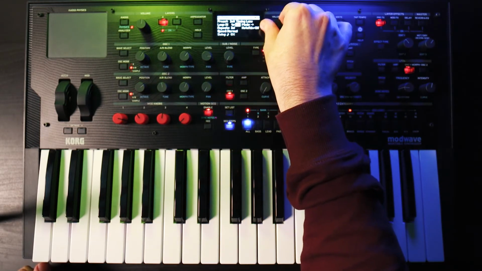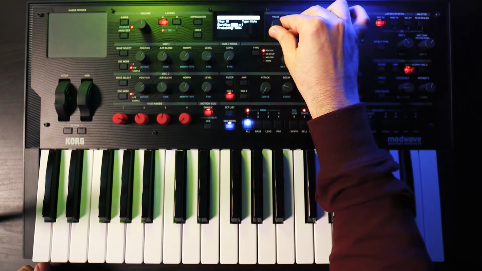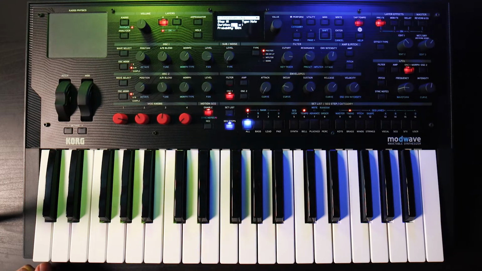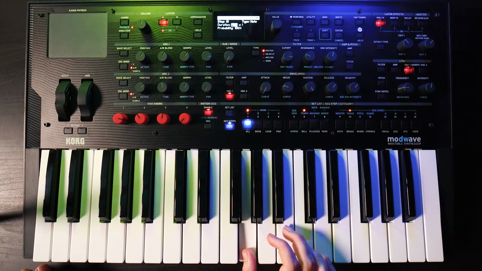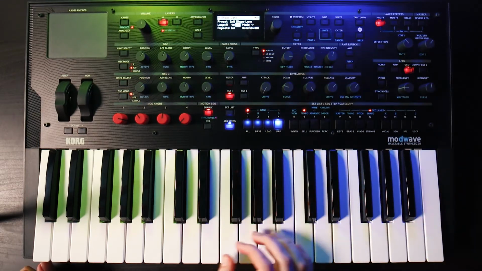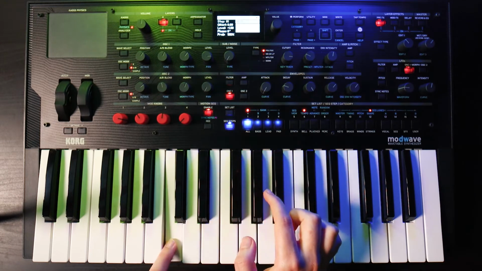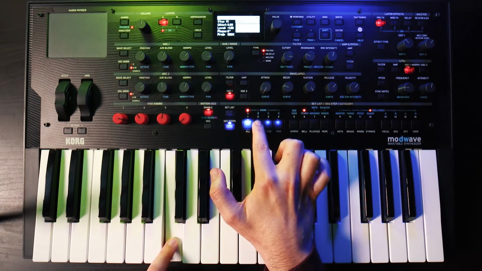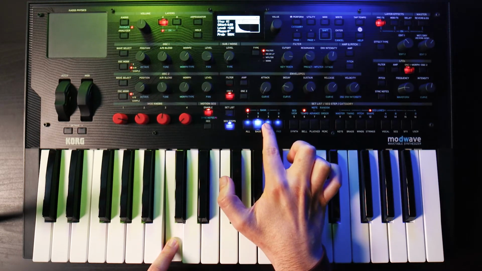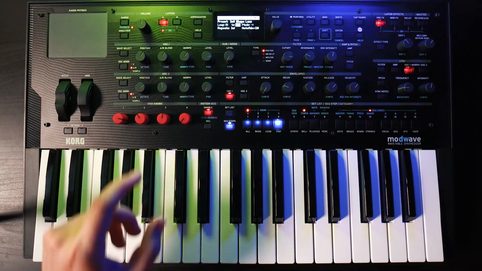Also just need 1 step for now. I go to the next page, step 1, duration, and I make it longer. A quarter note. Now you can really hear those shapes. So if you go to the shape lane again, this is basically what we are hearing. So now it's linked to the blend.